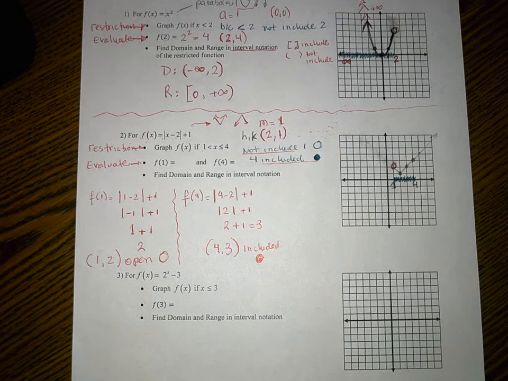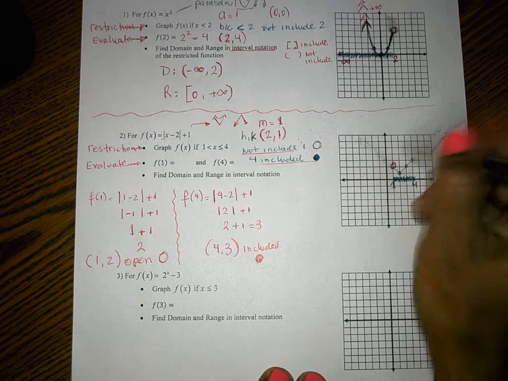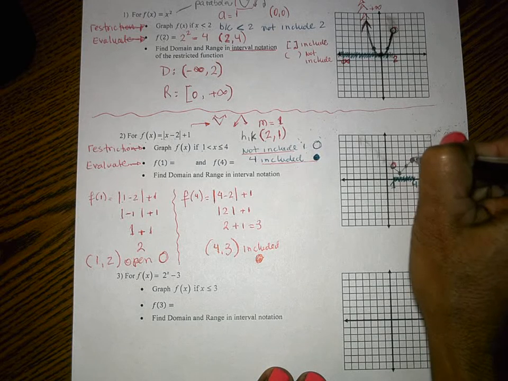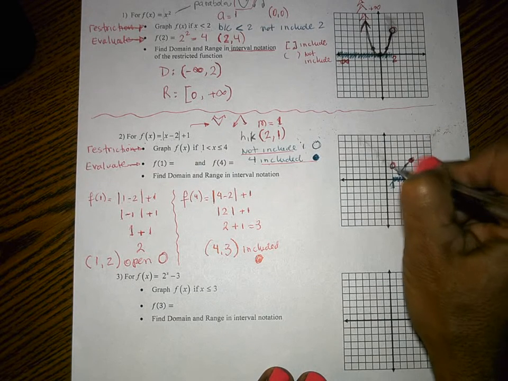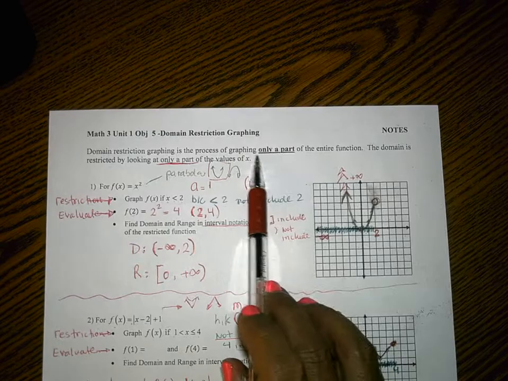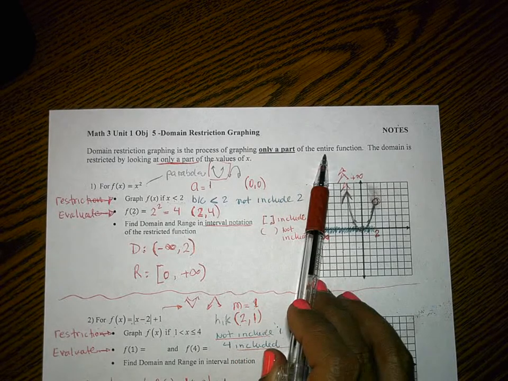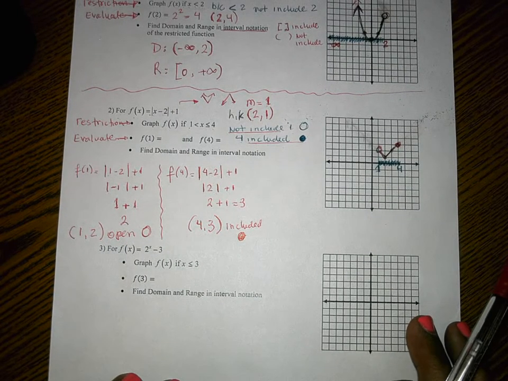Let me erase it right there. Anything after that, we cannot graph it. And let's put a closed dot. So I have closed on the right but open on the left, and literally I only graphed part of my graph. It looks like a piece of my absolute value function. Okay, that's why on the top it says what? We're graphing only a part of the entire function. That's what this type of graph we're doing today. So there you go. It's a really, really small part of our graph.